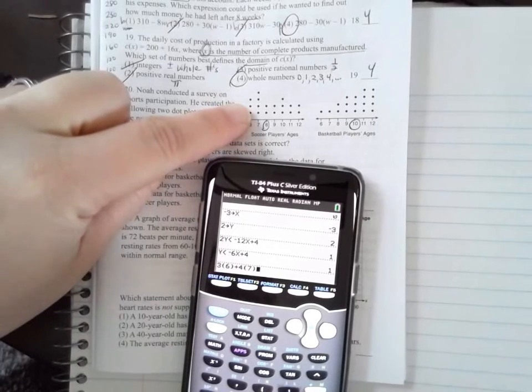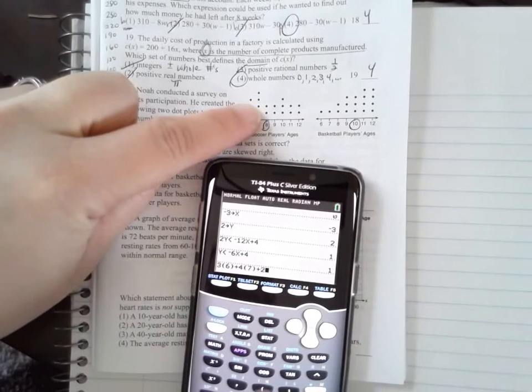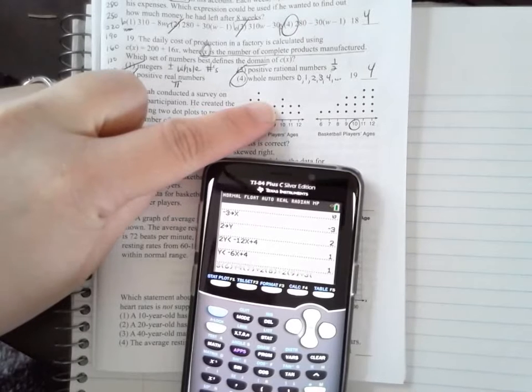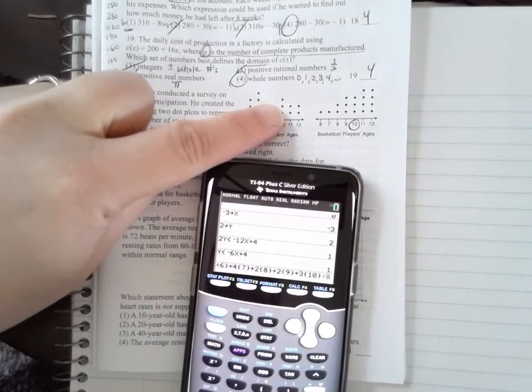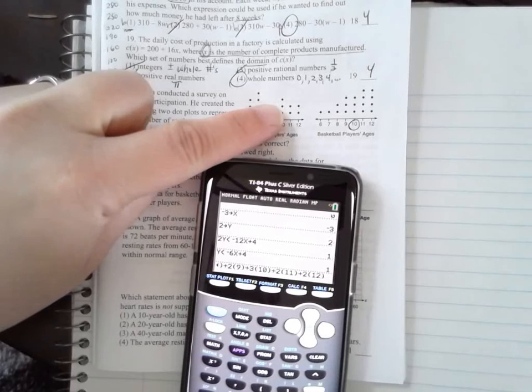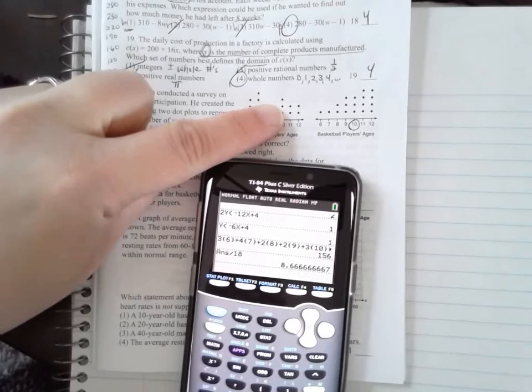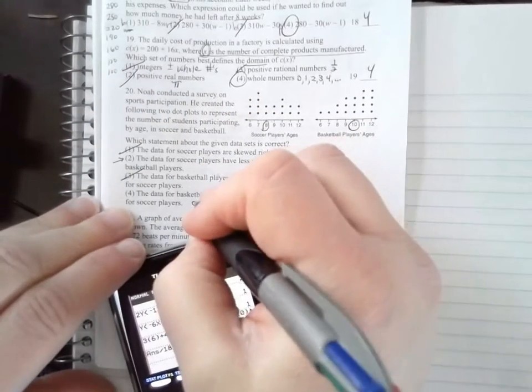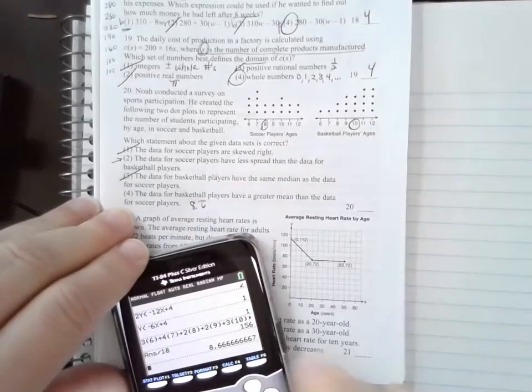I have 4 7s, 2 8s, 2 9s, 3 10s, 2 11s, and 2 12s. If I divide that number by 18, then my mean for soccer players is 8.6 repeating.